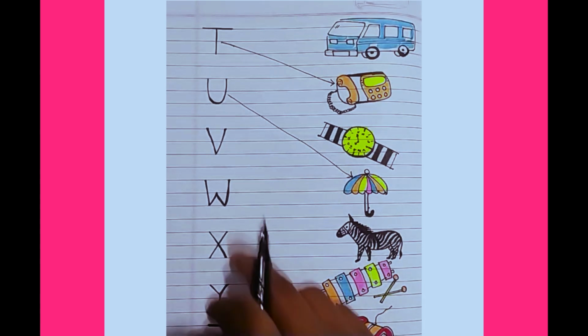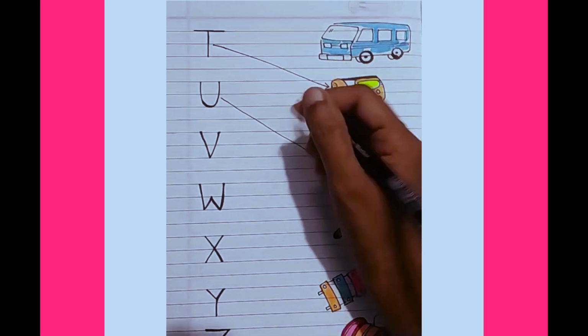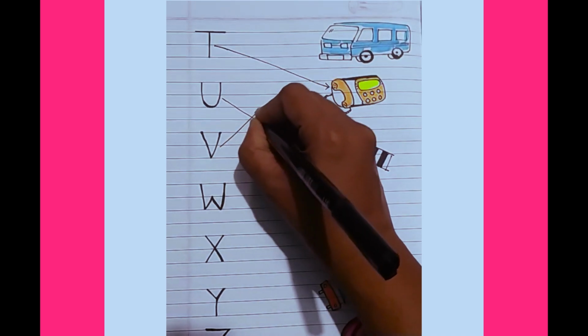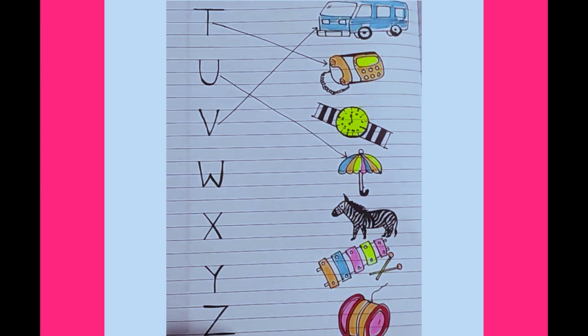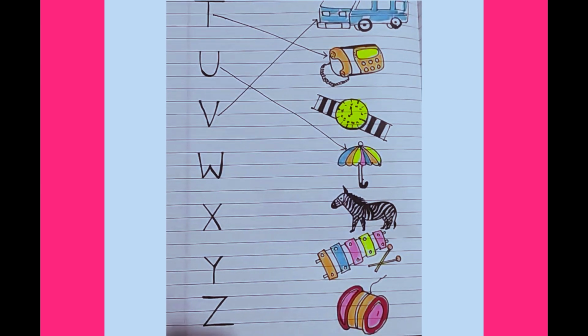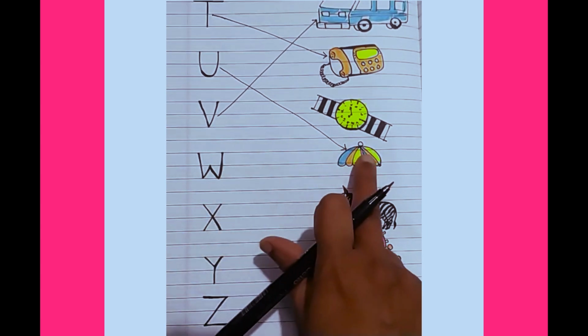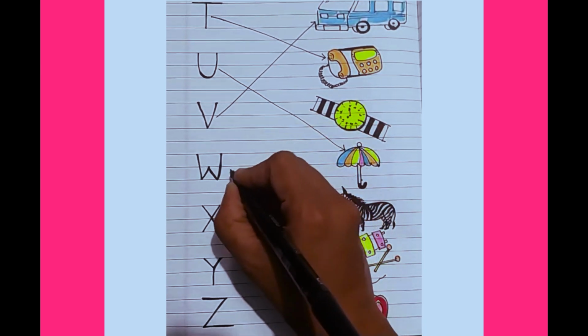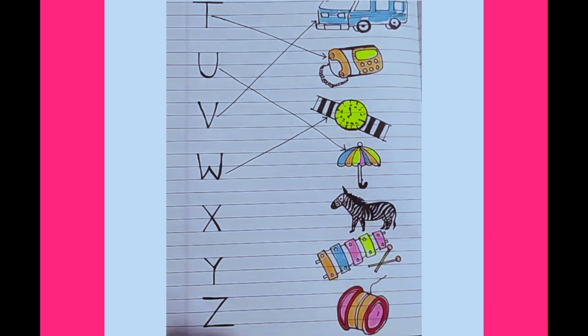Then V for van. Where is the van? See, here is the van. Then match this V with this van picture. Okay. Then next W for watch. Where is watch? Above the umbrella's picture there is a watch. Then match this W with this watch picture.